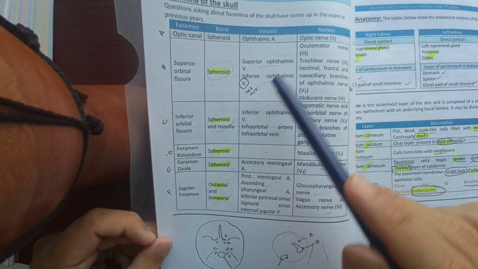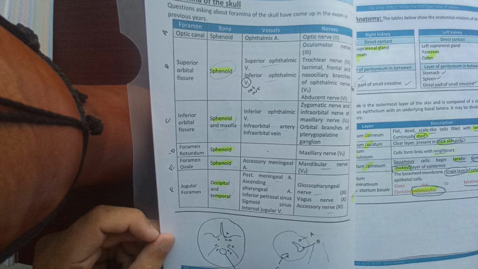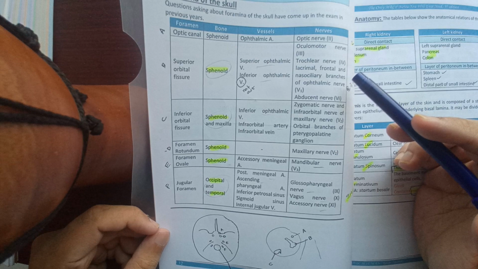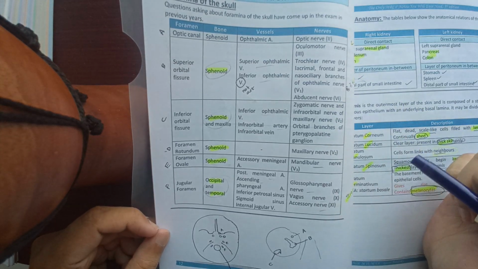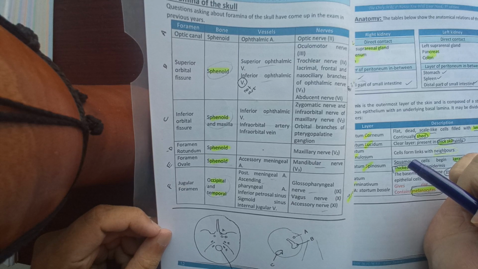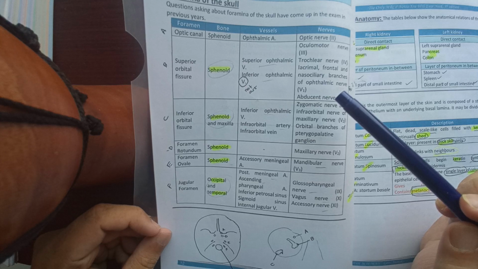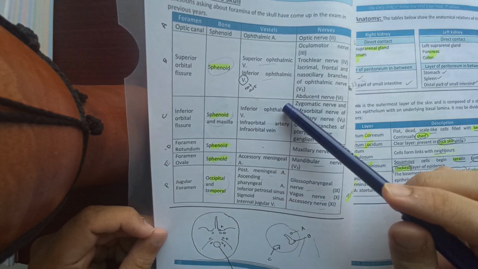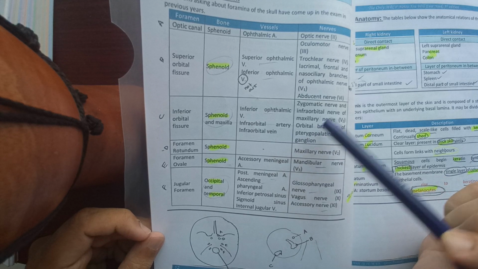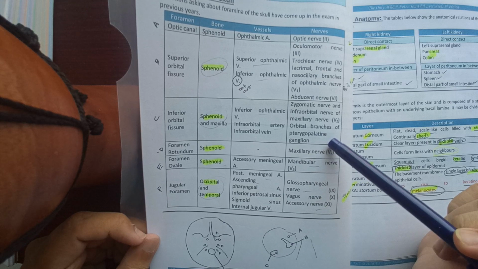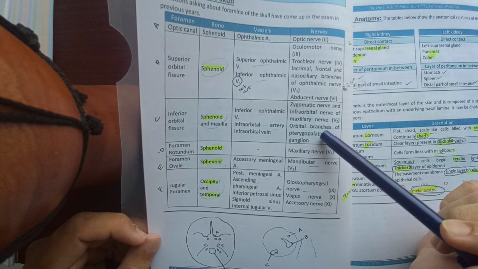Superior orbital fissure, that is B. This B is here. The bone involved is sphenoid again. Superior ophthalmic vein and inferior ophthalmic vein, not artery. The nerves that go through these are the oculomotor nerve, trochlear nerve, lacrimal, frontal, and nasociliary branches of the ophthalmic nerve, abducens nerve, many nerves. And then comes the inferior orbital fissure, where sphenoid and maxilla are involved, and vessels going through it are the inferior ophthalmic vein, infraorbital artery, and infraorbital vein. The nerves are the zygomatic nerve and infraorbital nerve of the maxillary nerve, and the orbital branch of the pterygopalatine ganglion.